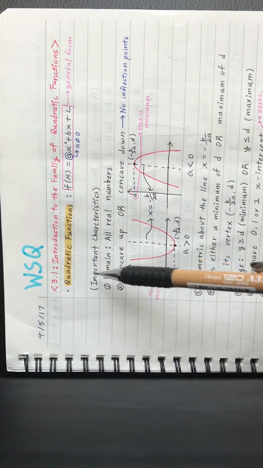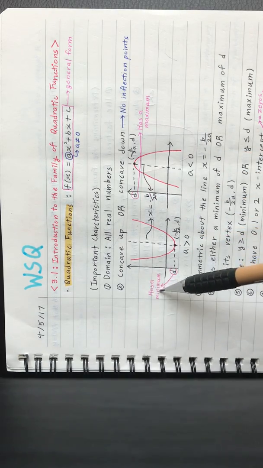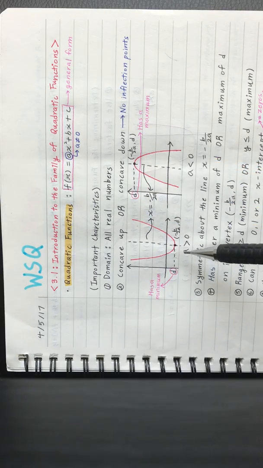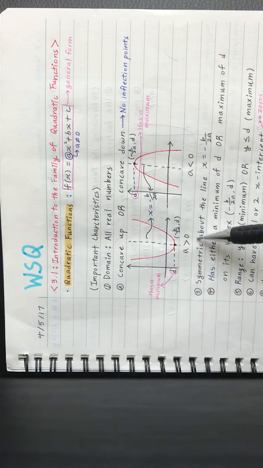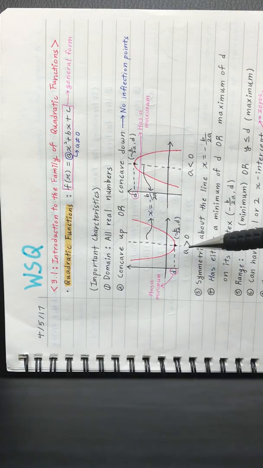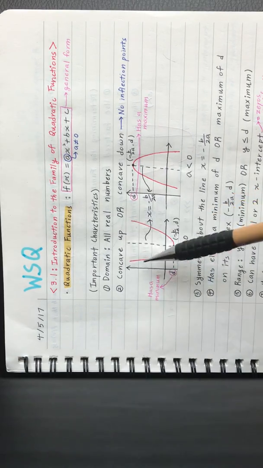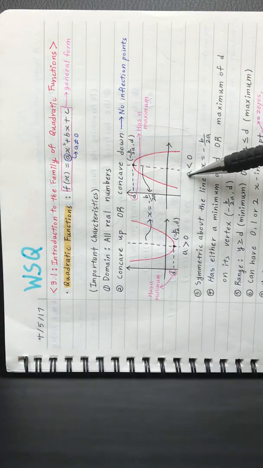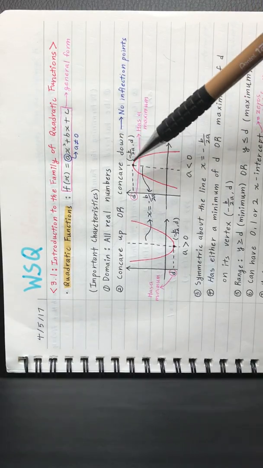The domain of the quadratic function is all real numbers, and the graph of the quadratic function can be either concave up or concave down, depending on whether the coefficient over here is positive or negative. If the coefficient is positive, then the graph is concave up, it opens upward, and it has a minimum value. And if the coefficient is negative, then the graph is concave down, which opens downward, and it has a maximum value.